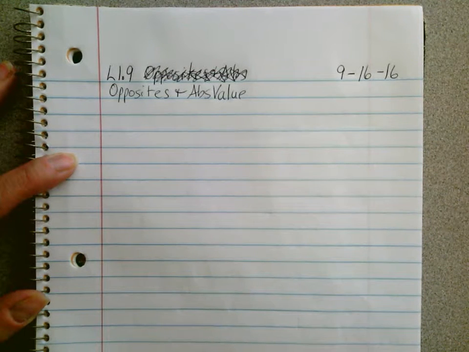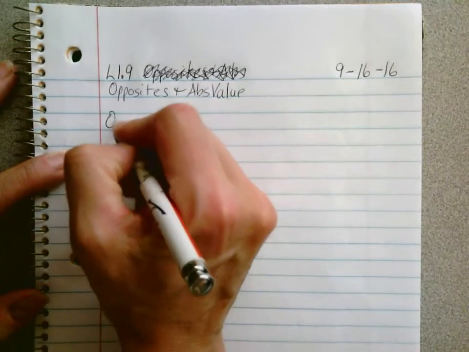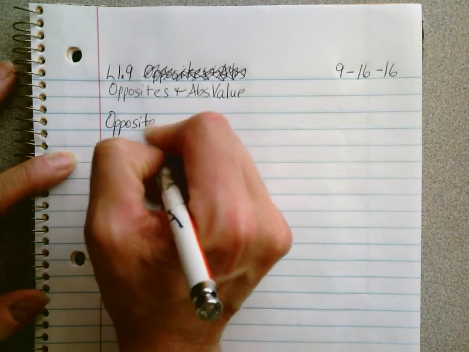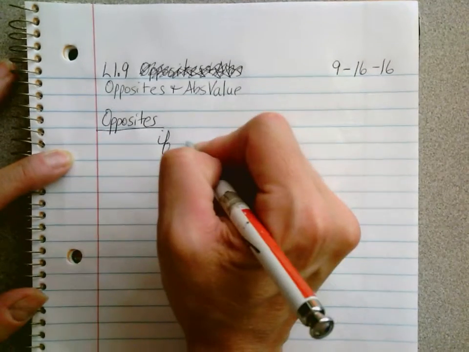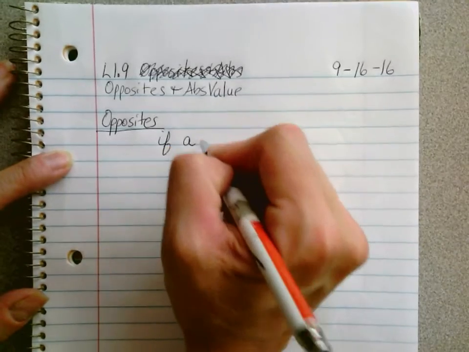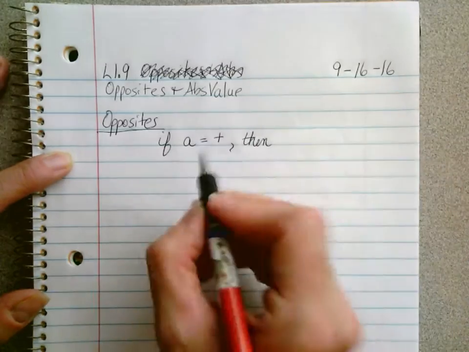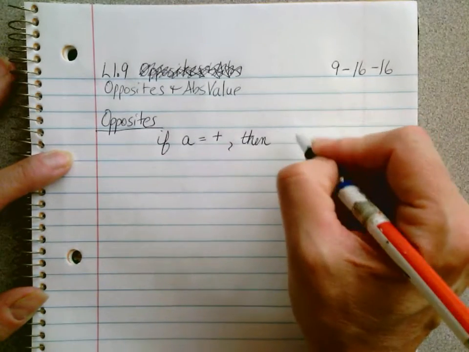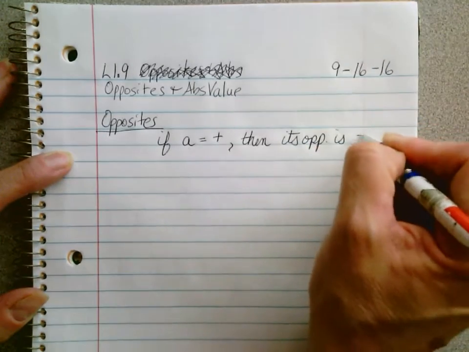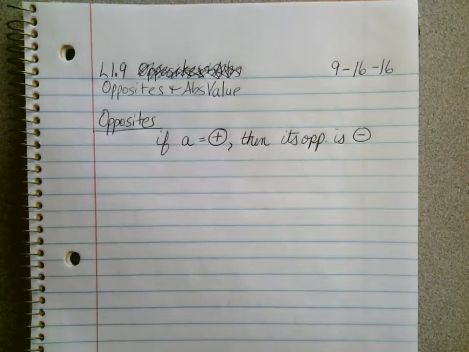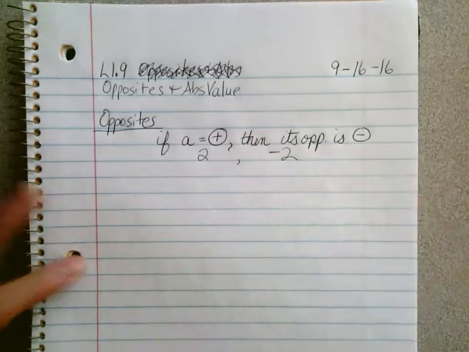First thing it looks like they touch on is opposites. So we're going to go ahead and go there. Opposites. If a number is positive, I'm just using the variable, then its opposite is a negative. For example, 2's opposite is -2, right?